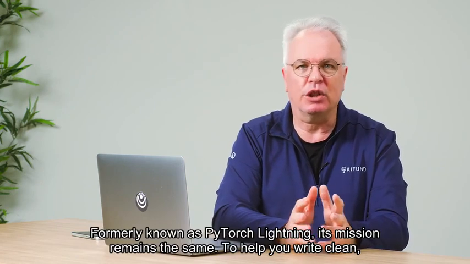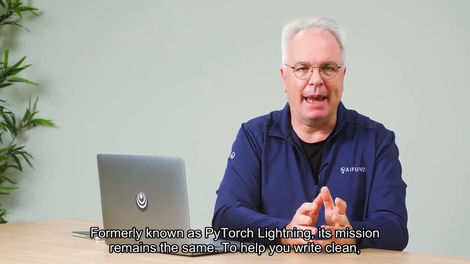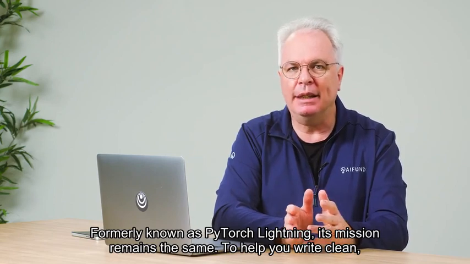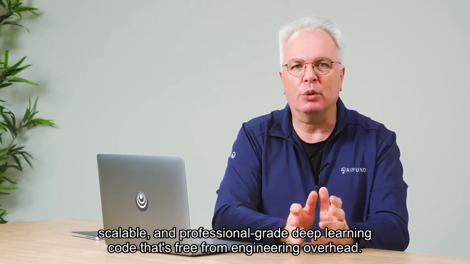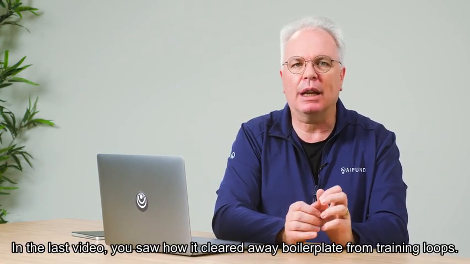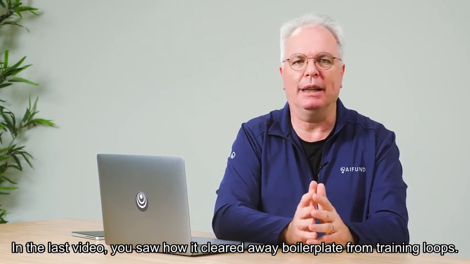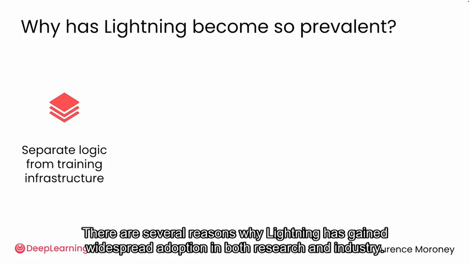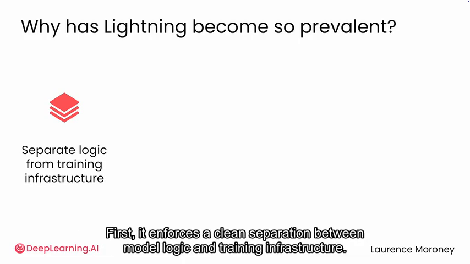Formerly known as PyTorch Lightning, its mission remains the same: to help you write clean, scalable, and professional-grade deep learning code that's free from engineering overhead. In the last video, you saw how it cleared away boilerplate from training loops, and that's just the start. There are several reasons why Lightning has gained widespread adoption in both research and industry. First, it enforces a clean separation between model logic and training infrastructure.